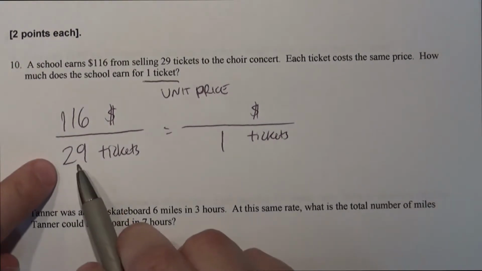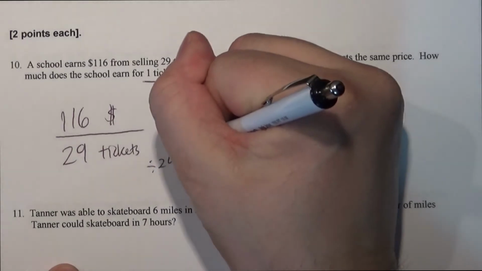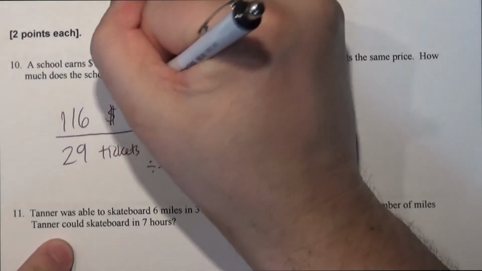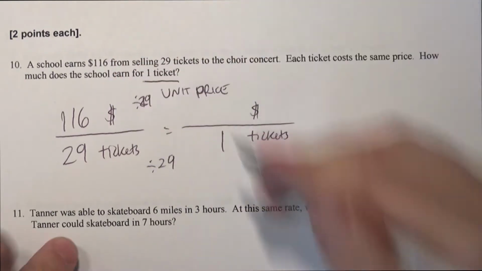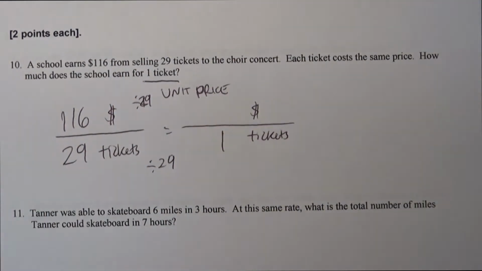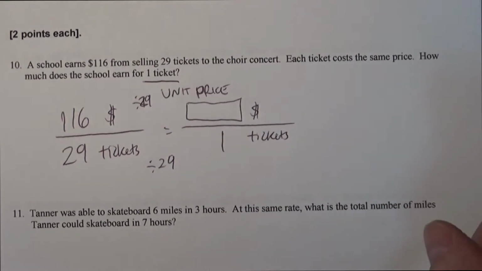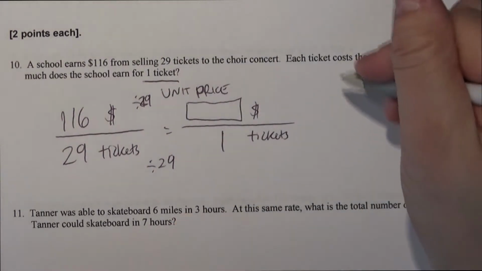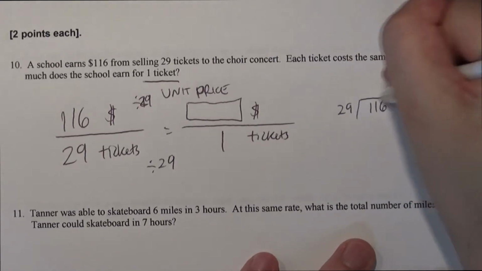Now I could figure out that 29 divided by 29 is 1 pretty easily. Hopefully you can too. That means I'm taking 116 divided by 29 to get my answer here. In other words, how much does it cost for one ticket? Let me go ahead and do that math here off to the side. So I have 116 divided by 29.